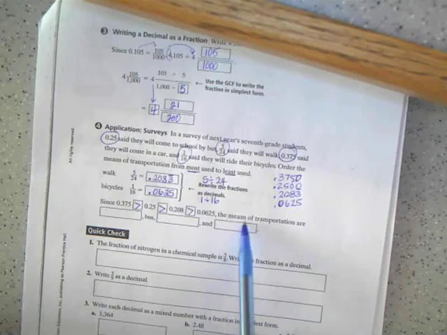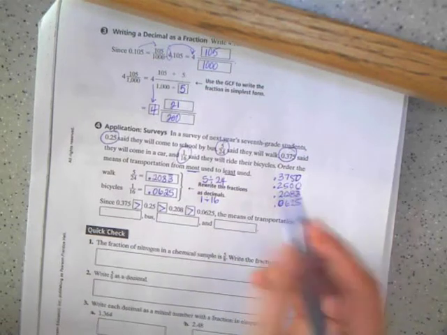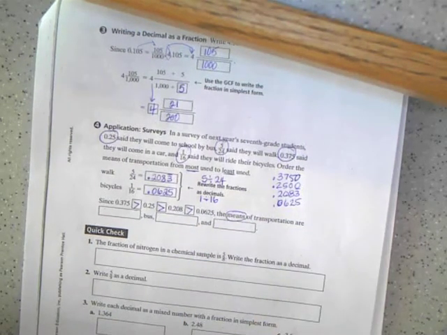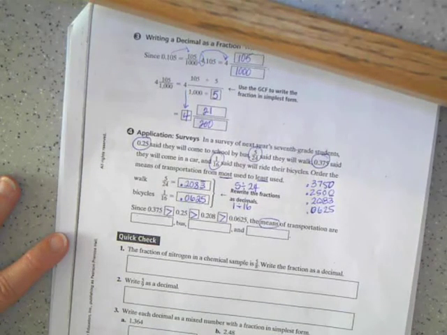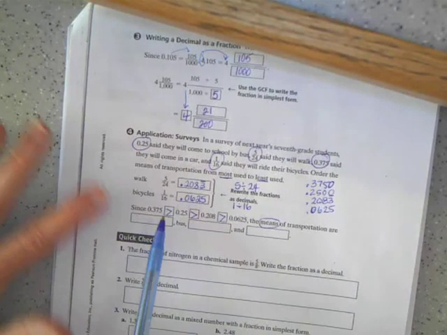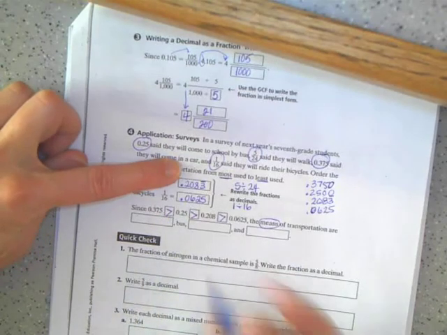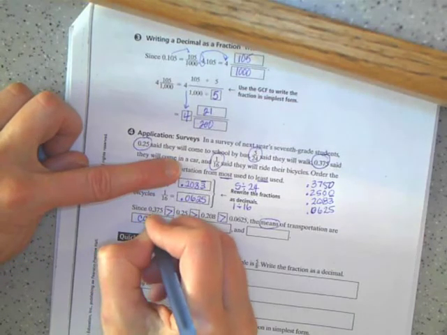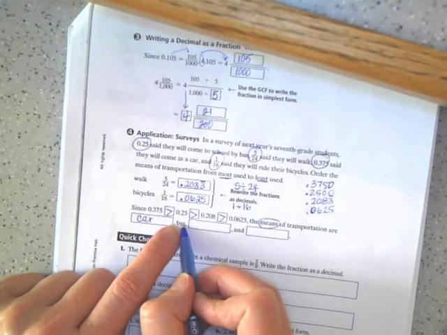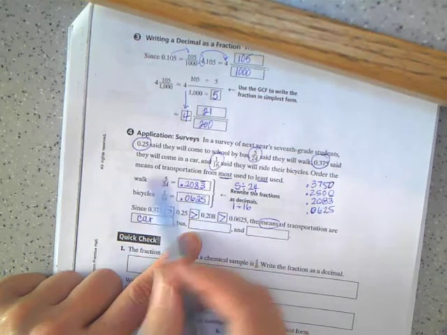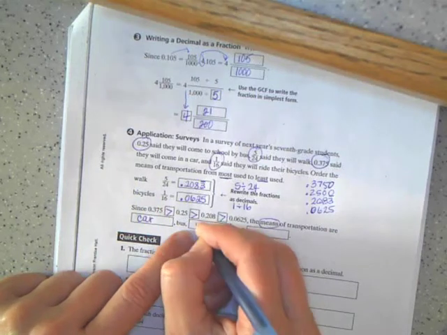Now, the means of transportation, because it asks us to order the means of transportation. In other words, how are you going to get there? Now that I have my numbers in order, I can go ahead and match them up. So 0.375 said they will come in a car. So the car comes first. 0.25 in the bus. 0.208 are the walkers.